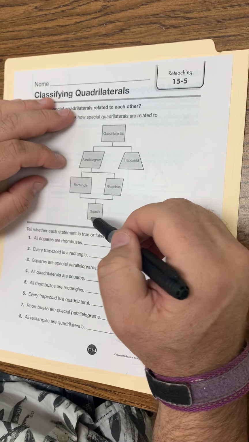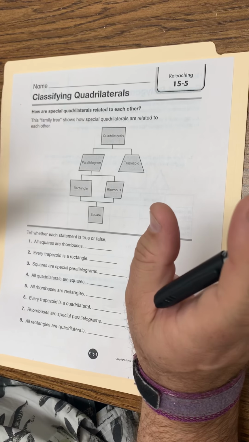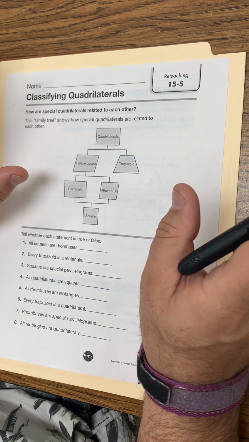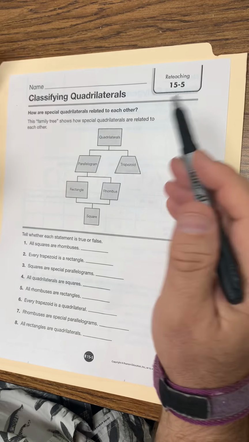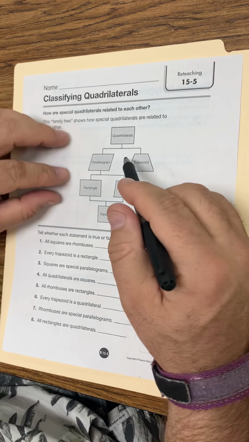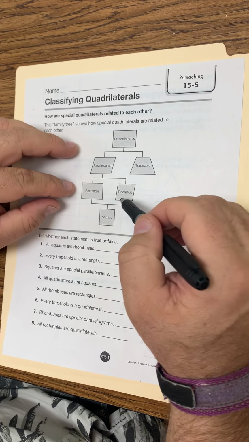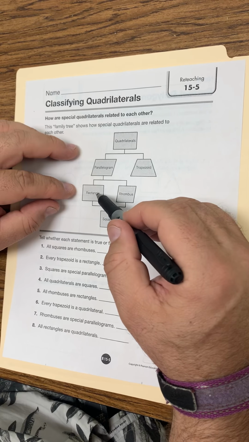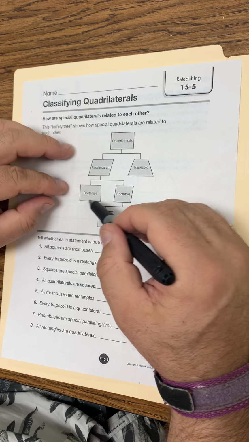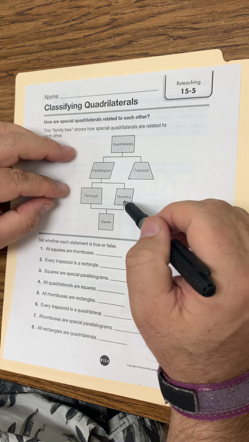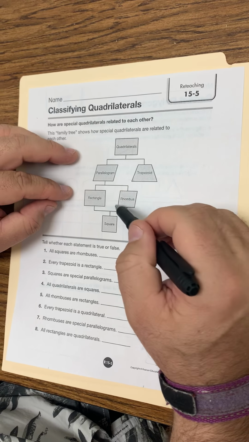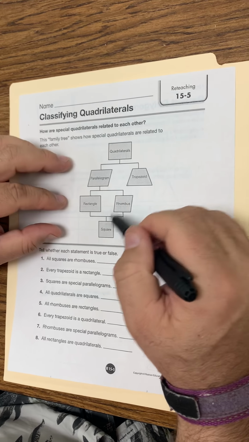Parallelograms, rectangles, rhombuses, and squares all have two pair of parallel lines, opposite equal angles. Now, parallelogram, it splits off. Now, why is it split off? Because rectangles have right angles. Now, don't forget, rhombuses have four equal sides, as does a square.